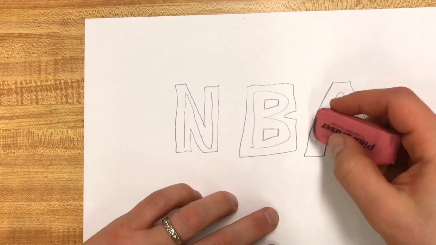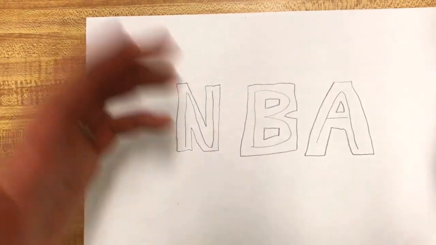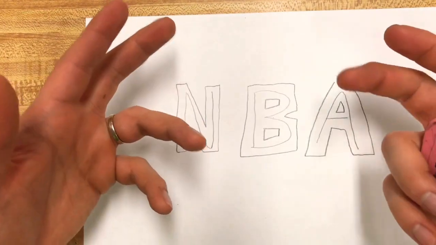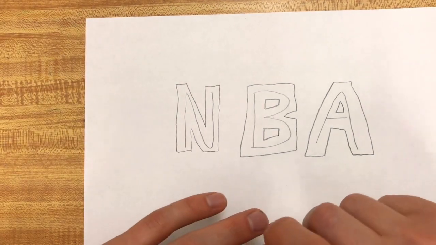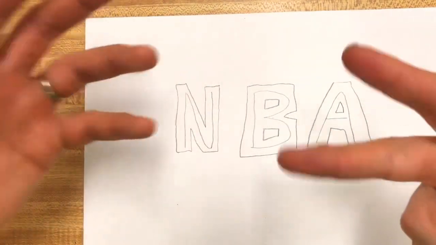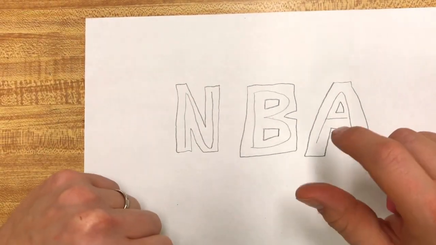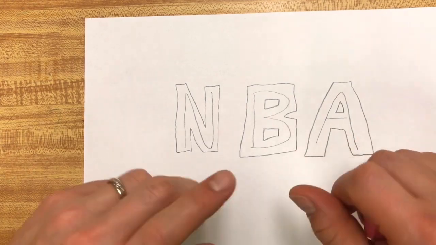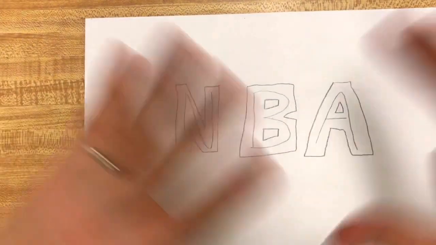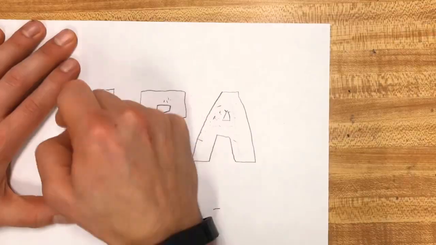So then what you can do is you can erase that middle part if you want. You can use that part of your design. You can really use that for any type of project that you guys are doing, different letters or different words. You can use that block letter skill, and that's a good one to have for art projects. So I will go and fancify this and make it look fantastic and awesome.